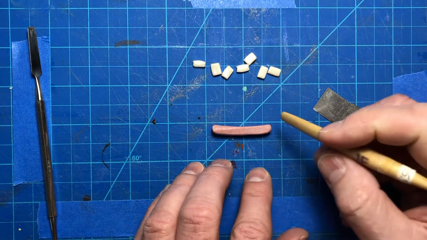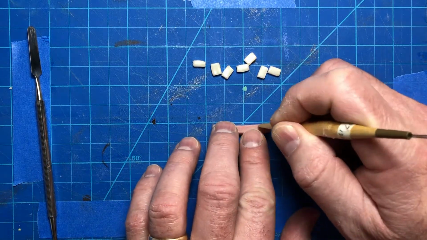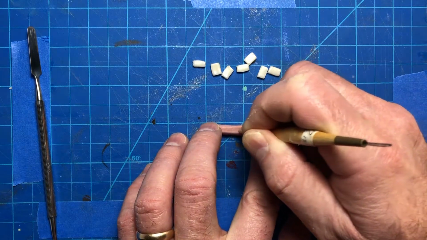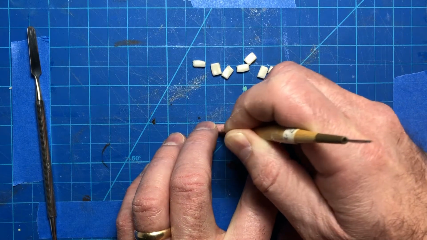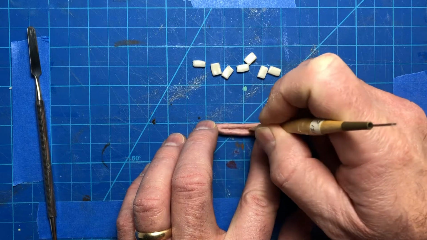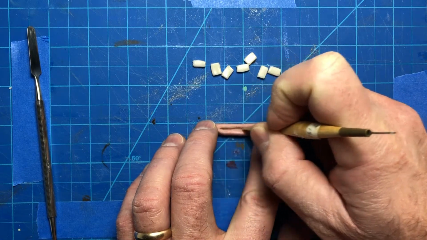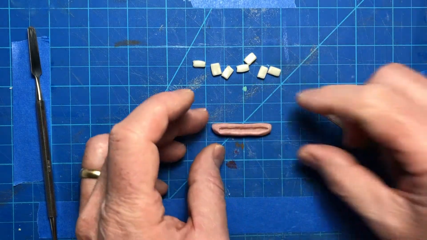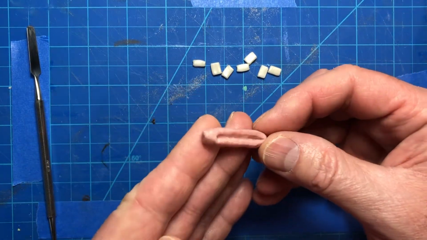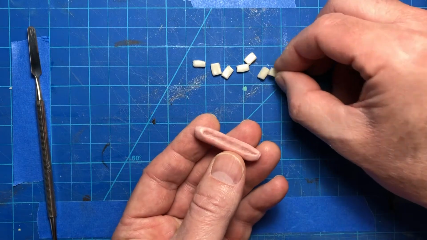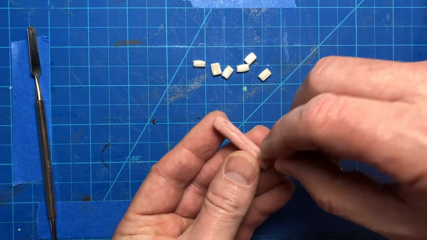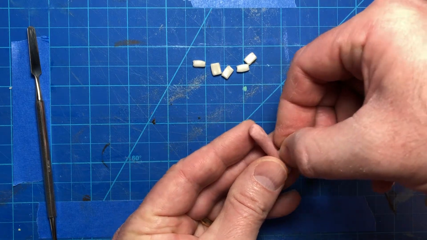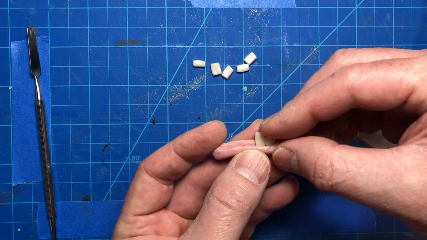And the next thing I'm going to do on the flat part that I cut is just push in a little bit of a trench to hold the teeth. Any tool will work. And then it's just a matter of placing those teeth in an interesting way.